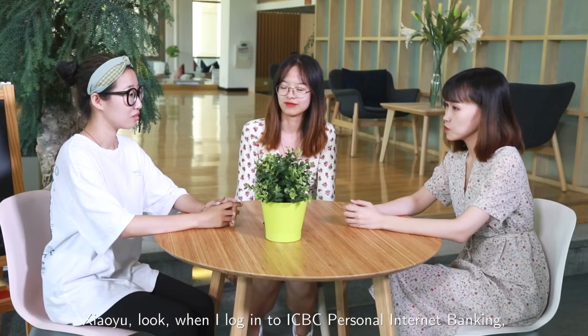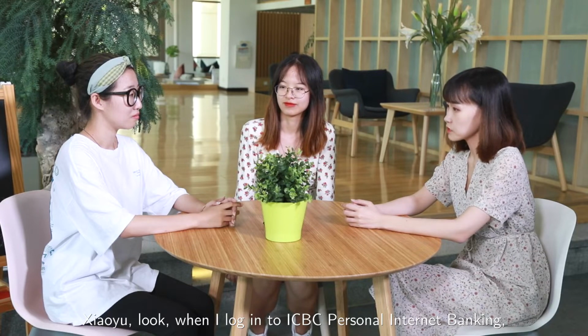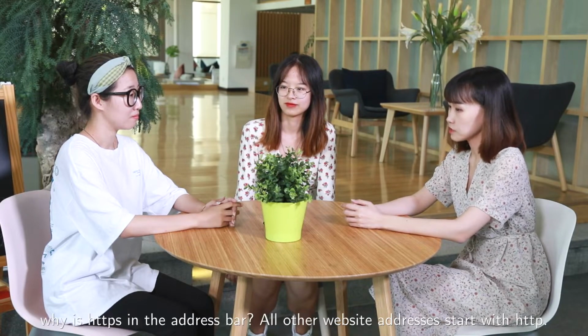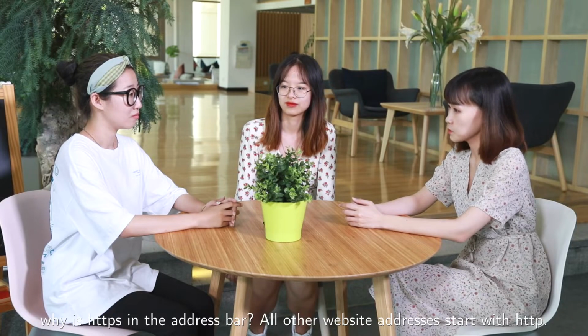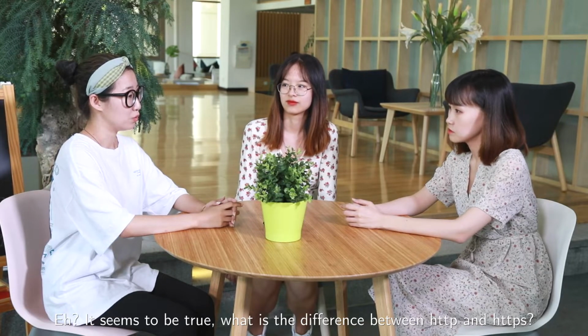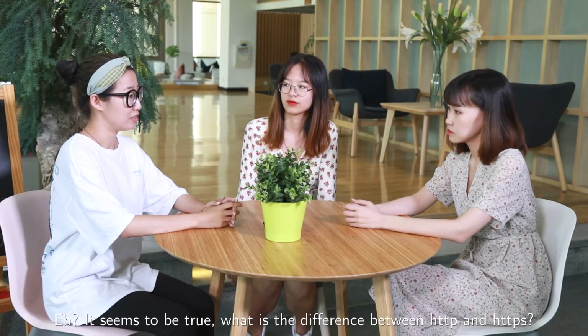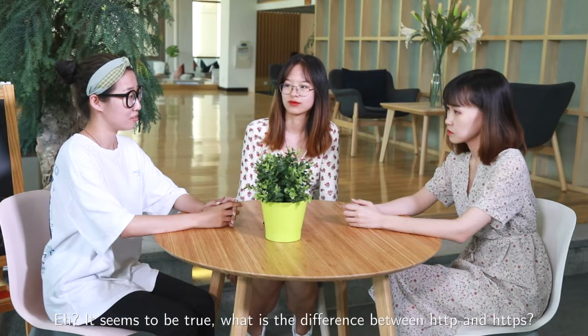So you're looking when I log into ICBC Personal International Banking, one is HTTPS in the address bar. All other websites' addresses start with HTTP. It seems to be true. What is the difference between HTTP and HTTPS?